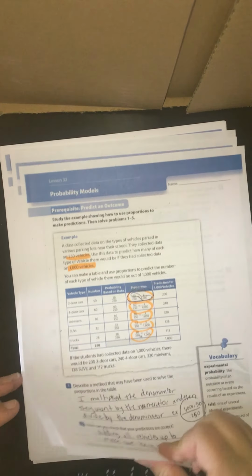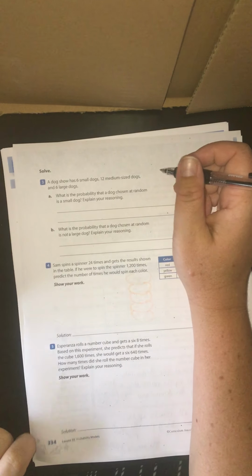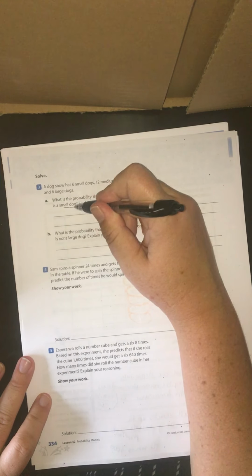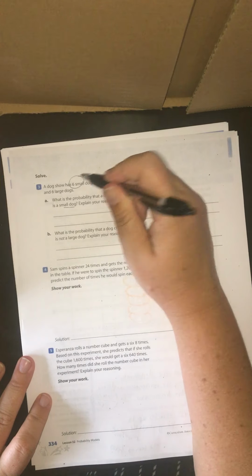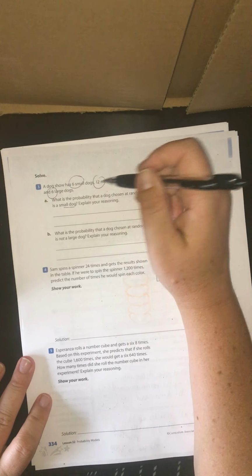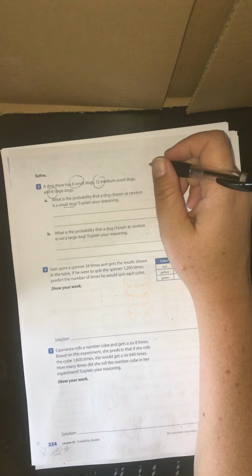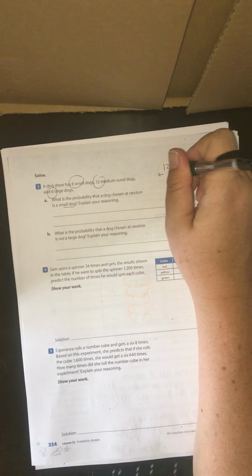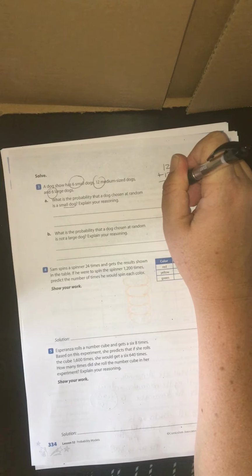All right, on the back, a dog show has 6 small dogs, 12 medium, 6 large. What is the probability that it will be a small dog? So I already know this, and then I have to find the total to be able to answer this question. So I'm going to do 12 plus 6 plus 6. 12 plus 12 is 24.